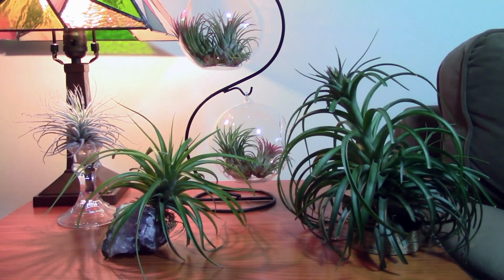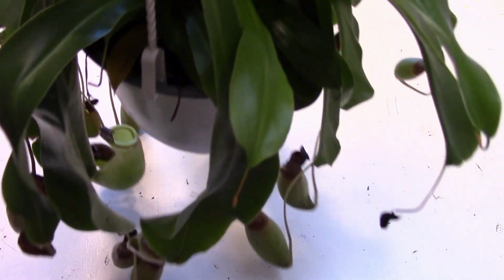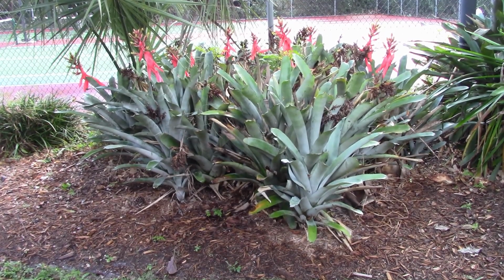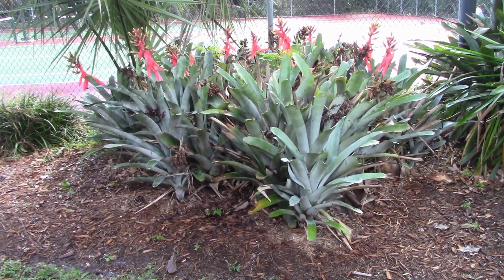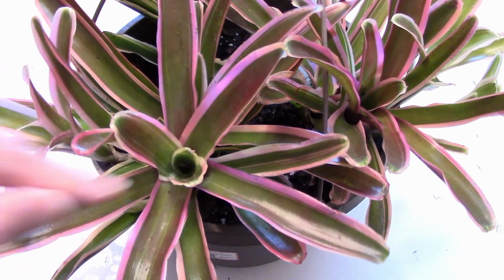We also have a pitcher plant here that's a tropical pitcher plant, a climbing vine that grows in trees. We have bromeliads. A lot of bromeliads grow in the ground, like pineapples, but there's also quite a few others that grow in the ground and can be planted in the landscape. But some of them, like this Neoregelia, are epiphytes. What other ones am I missing here? Moss. I have a whole bunch of sheet moss here.